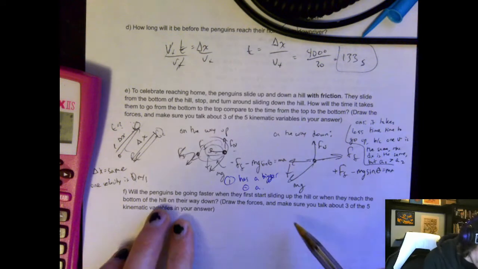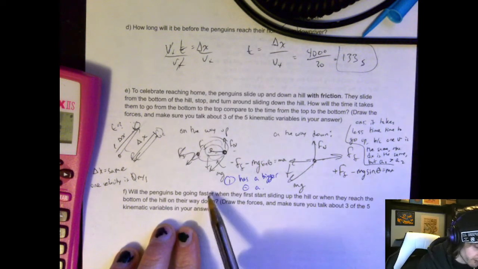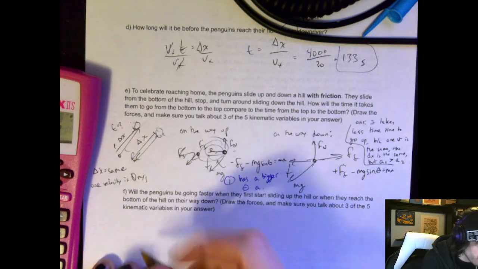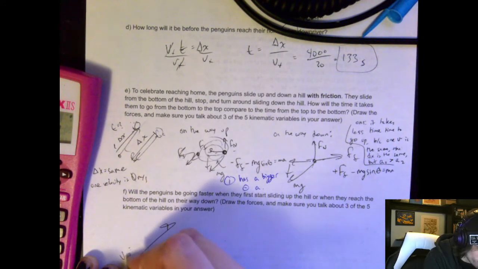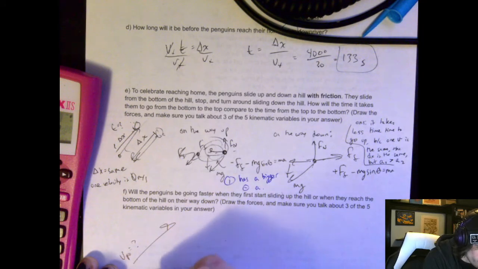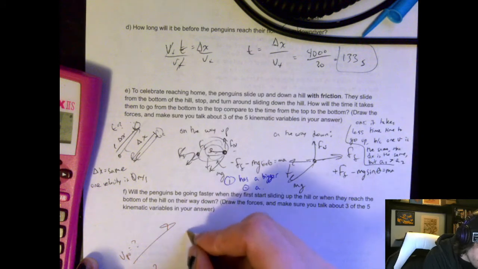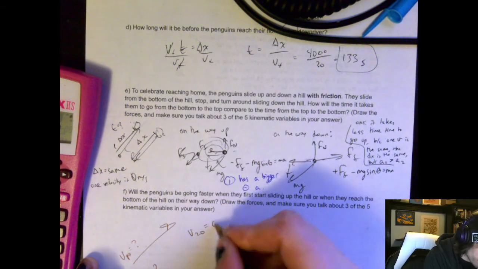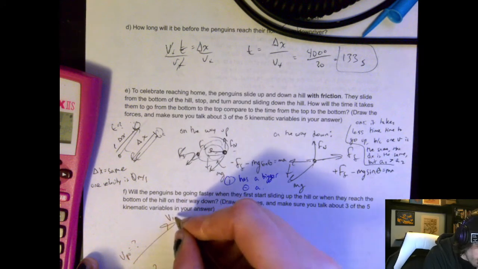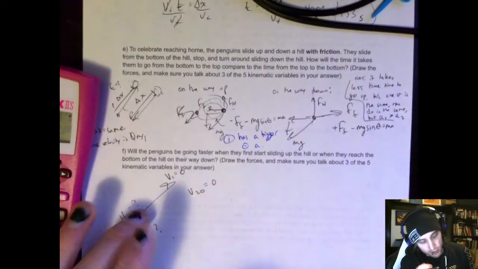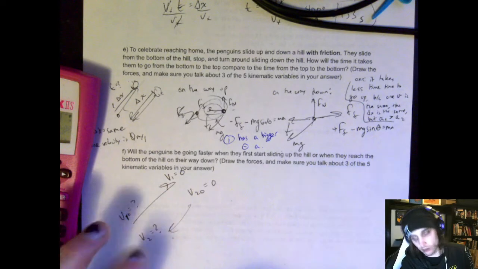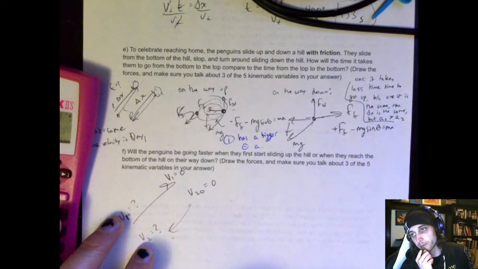For this next question, where we're being asked if they are going faster at the bottom, the question is basically saying, this is them on the way up. The initial velocity on the way up is this thing. The final velocity on the way down is this other thing. The initial velocity on the way down is 0. The final velocity on the way up is 0. So they're asking us which of these 2 velocities from the way down or the way up is bigger.